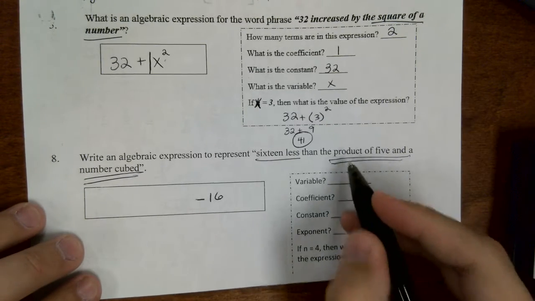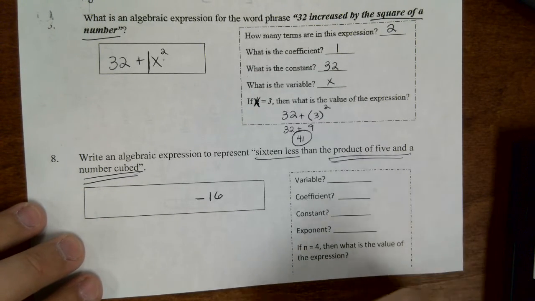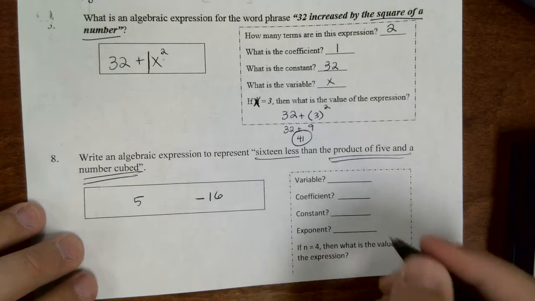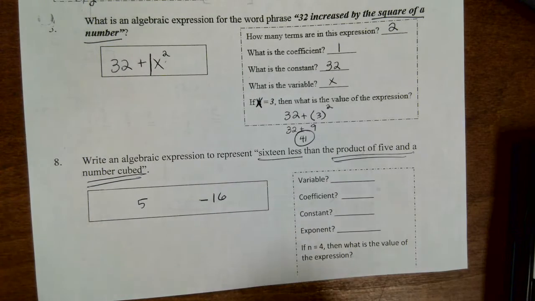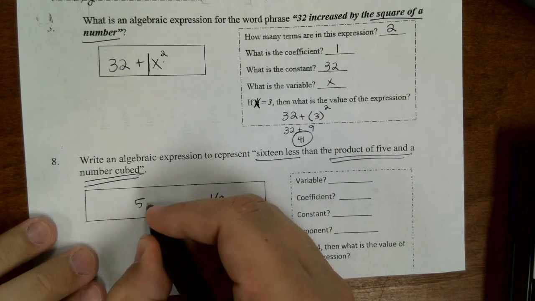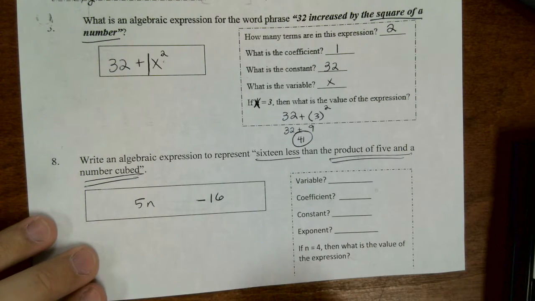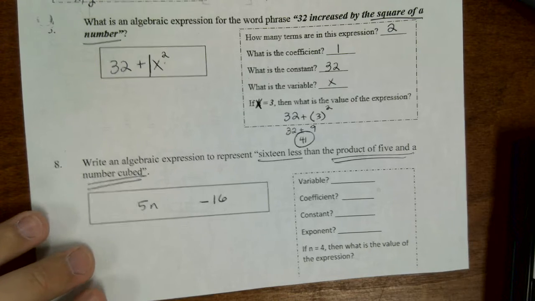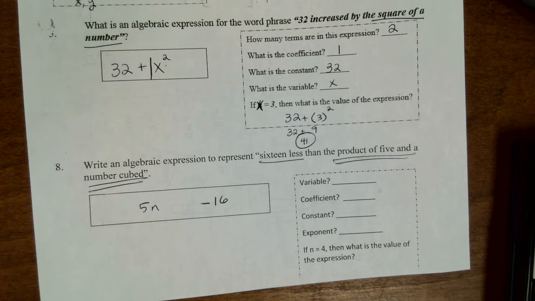So keep in mind, this word product tells me multiplication. So I'm going to multiply 5 times something. And that something is a number cubed, okay? So my number we can represent with x or maybe even n if we want to, okay? Since we're going to want n down here. So x or n, we can just choose any variable we want.